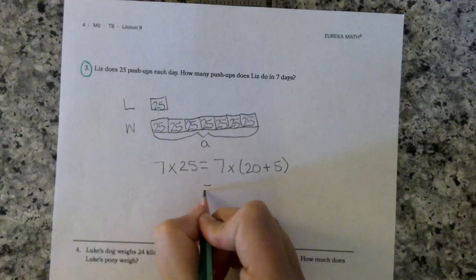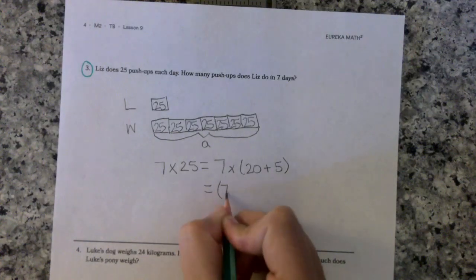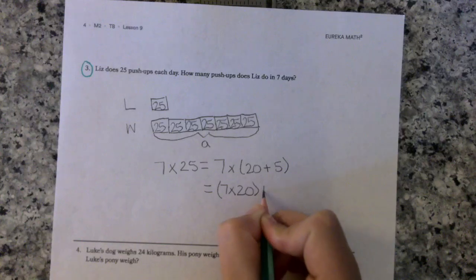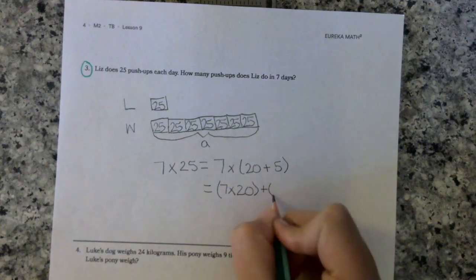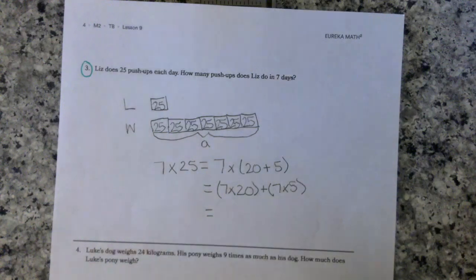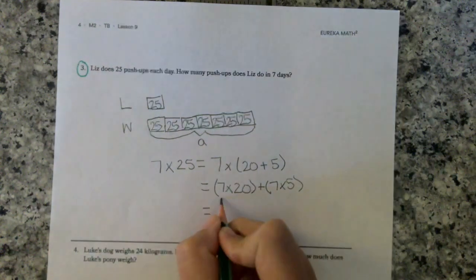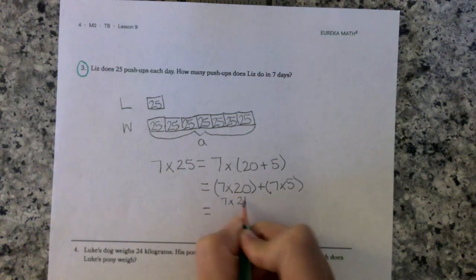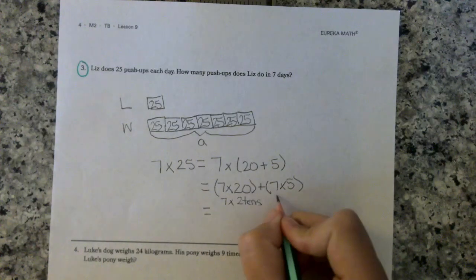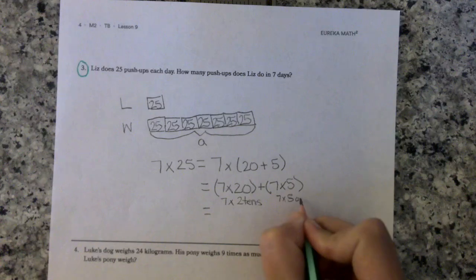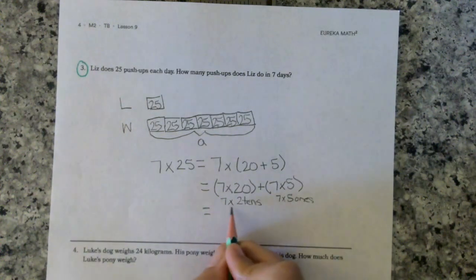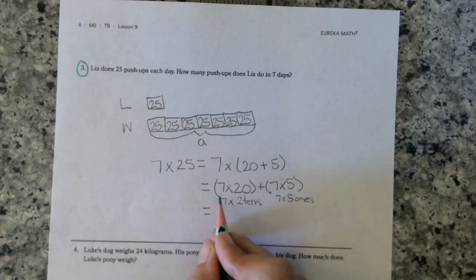And now I need to distribute. So I'm going to do 7 times 20. And then I'm going to distribute my 7 to my 5. And now I'm ready to multiply. So I might want to think of this as 7 times 2 tens, if that makes it easier for you. 7 times 5 ones. I know 7 times 2 tens would be 14 tens.